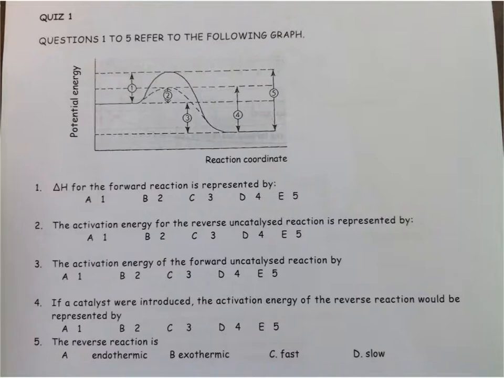All it does is bring the activation energy down by changing the mechanism of that reaction. No matter which of the four reactions I am considering, be it the forward uncatalyzed, the forward catalyzed, the reverse uncatalyzed, or the reverse catalyzed, my delta H number will stay the same. The forward reaction here is exothermic, so my delta H would be negative, and the reverse is endothermic, and so my delta H value would be positive.